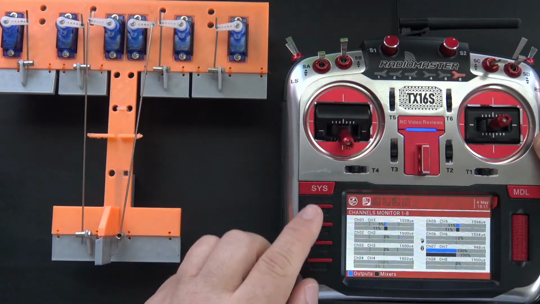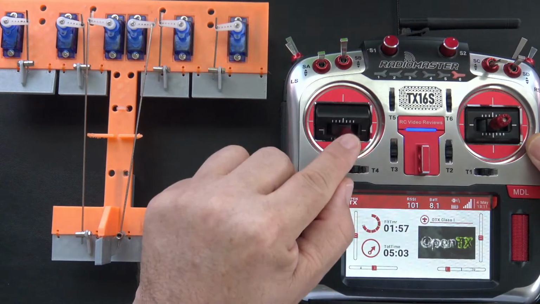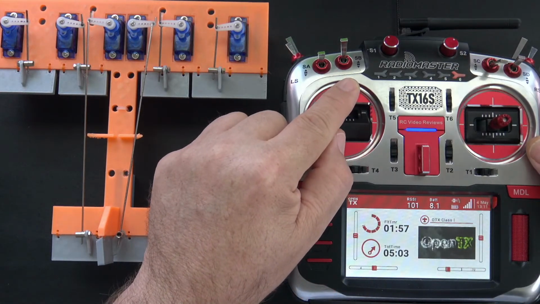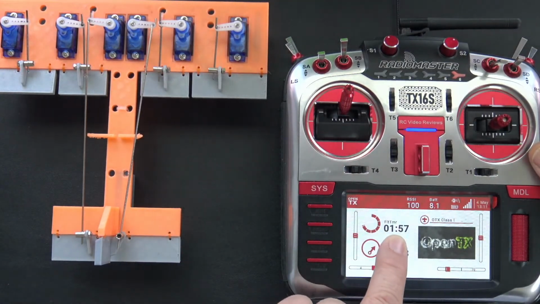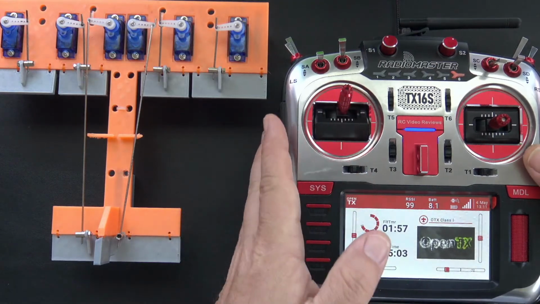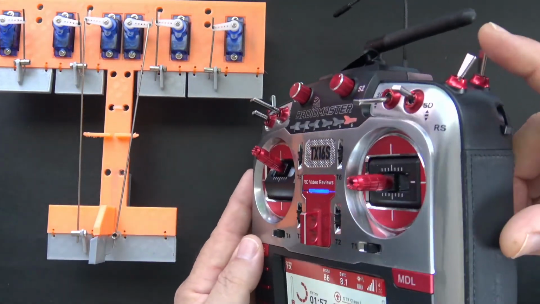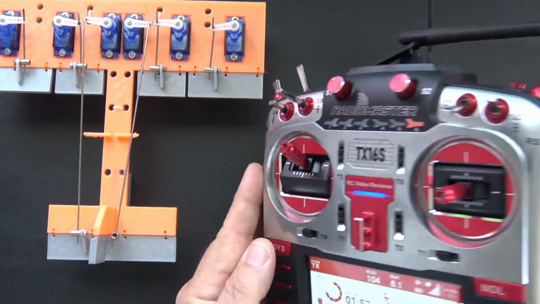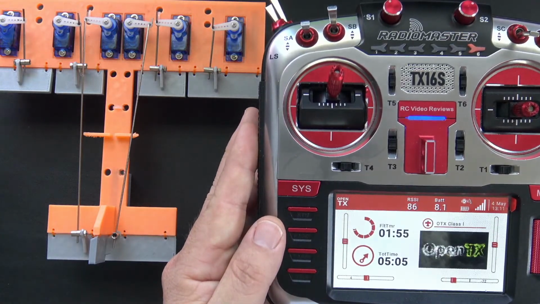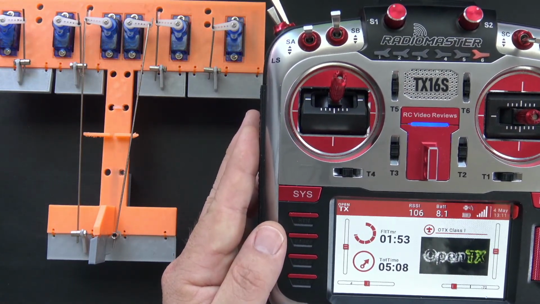Okay, so now if I go back to this main screen, you see that I've got my stick moved all the way up and it's not moving. Timer's not going anywhere, even though the stick's up. Now watch what happens when I unlock the throttle. I'm just going to move this lock down and watch. There goes the timer. Both timers, by the way.